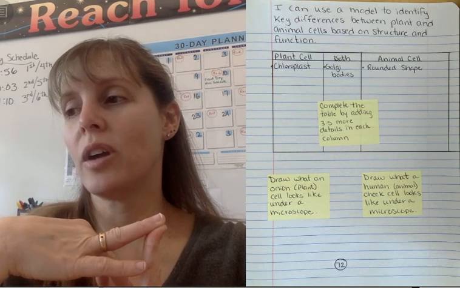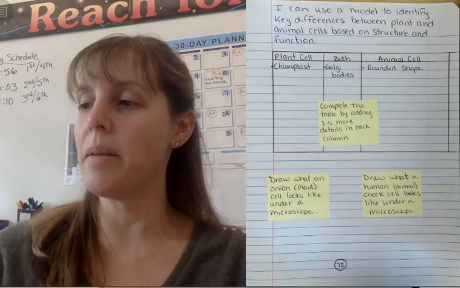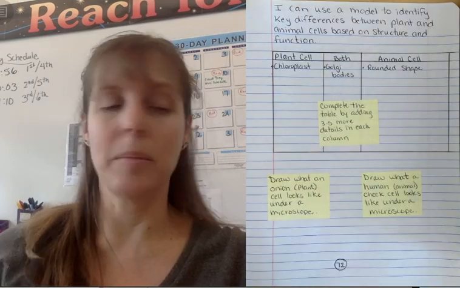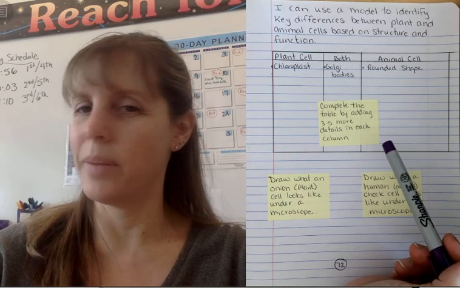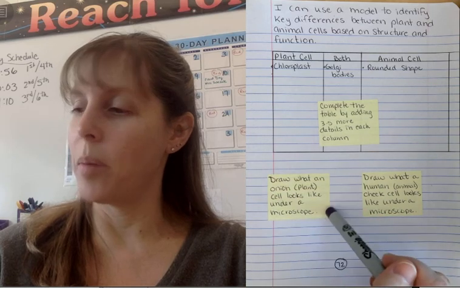So today you're going to look at plant cells and animal cells, and you're going to complete this table by adding 3 to 5 more details in each column. So you're going to compare plant cells and animal cells. I normally would do this like a Venn diagram, but those are super hard to draw, so I didn't make you draw one. And then here, I would like you to draw what an onion or a plant cell looks like under a microscope. Just do your best, and I would highly suggest using colored pencils.